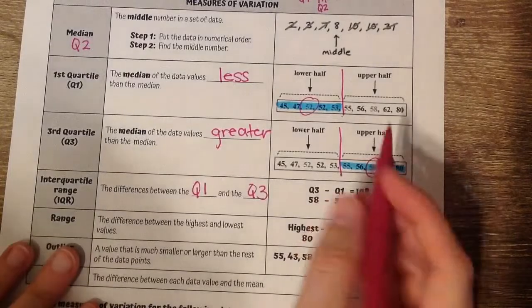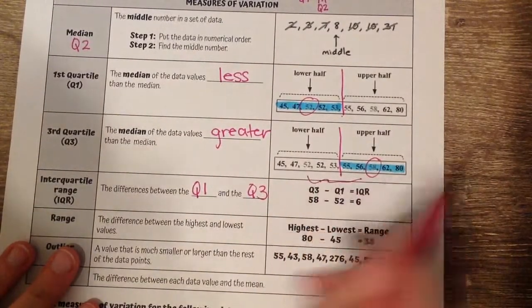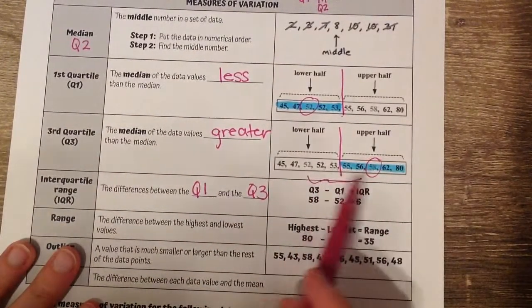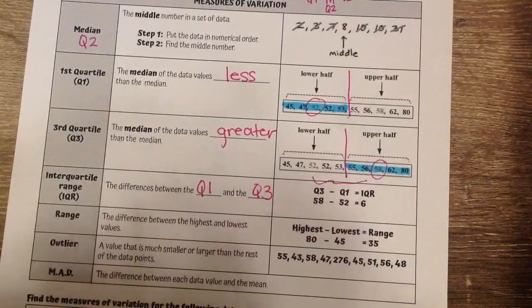Because that interquartile range is 50% of the data. So we're saying that our middle 50%, how far apart are they? Are they really close together, or are they spread apart?